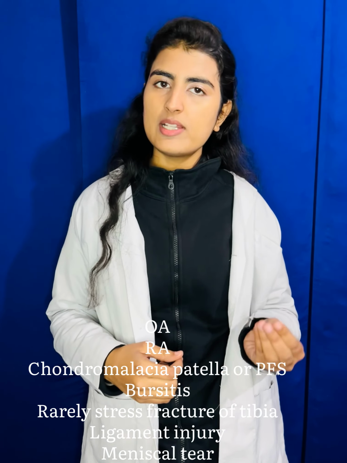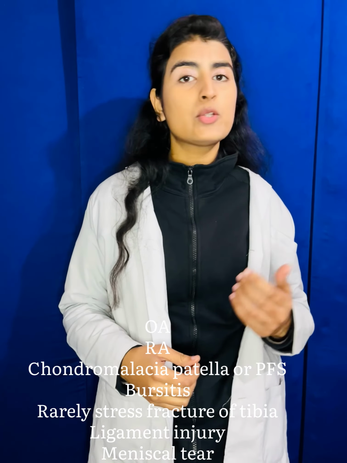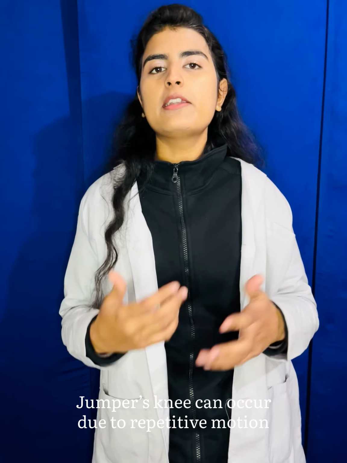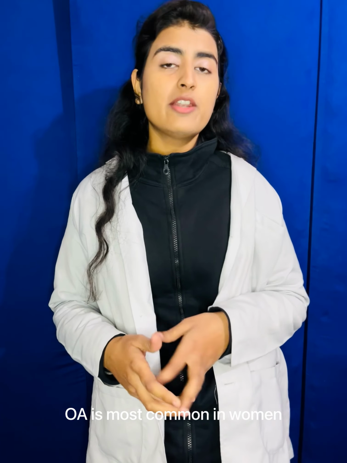Knee pain can occur due to various conditions like osteoarthritis, rheumatoid arthritis, chondromalacia patellae, also known as patellofemoral syndrome. It is a condition which can occur due to repetitive movement of the knee, which is most common in runners or jumpers. And osteoarthritis is a condition which is most common in women in old age.